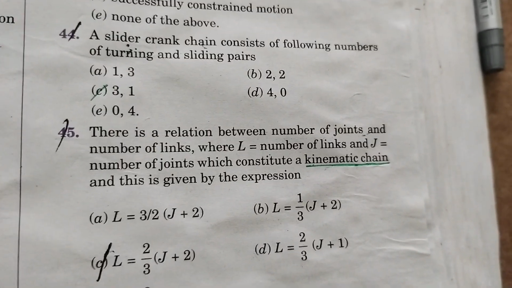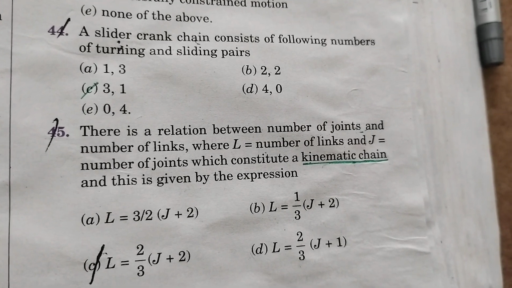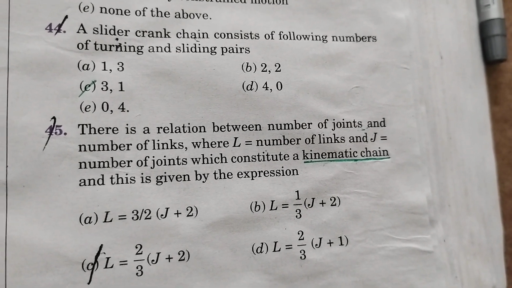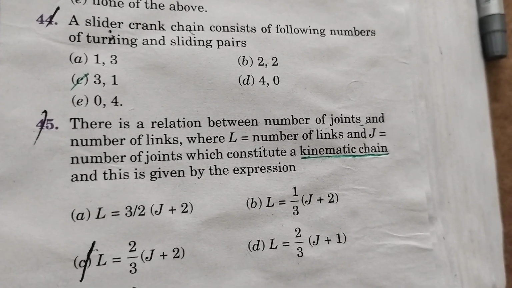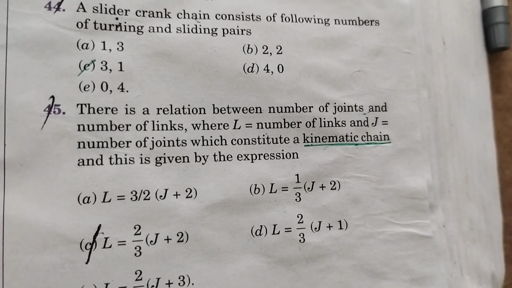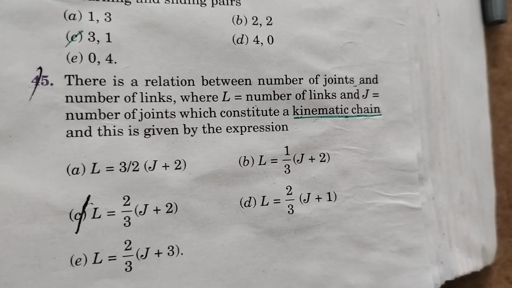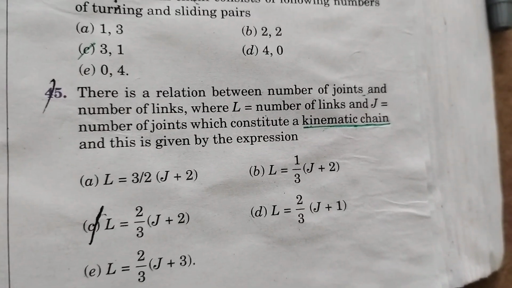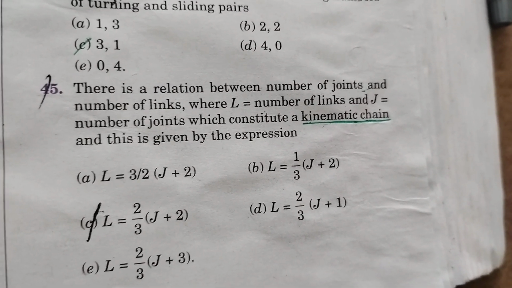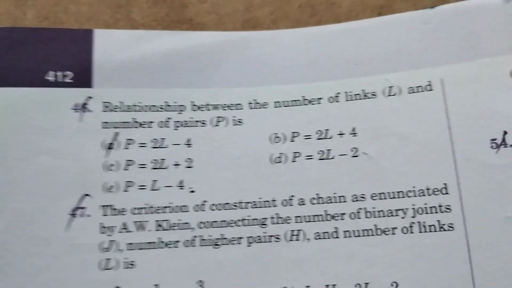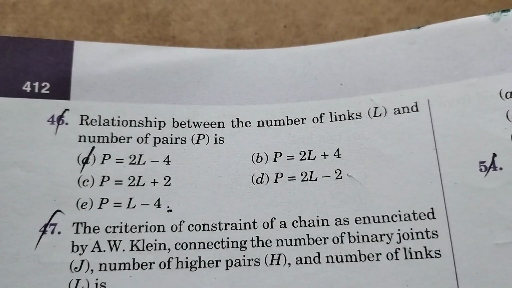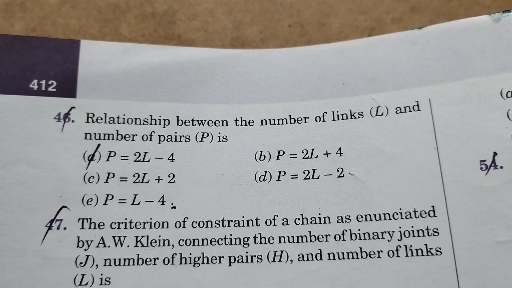The relation between the number of joints J and the number of links L that constitute a kinematic chain is given by the equation L = 2/3 J + 2. The relationship between the number of links L and the number of pairs P is P = 2L - 4.